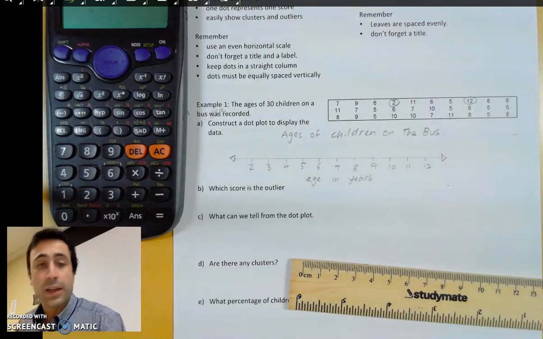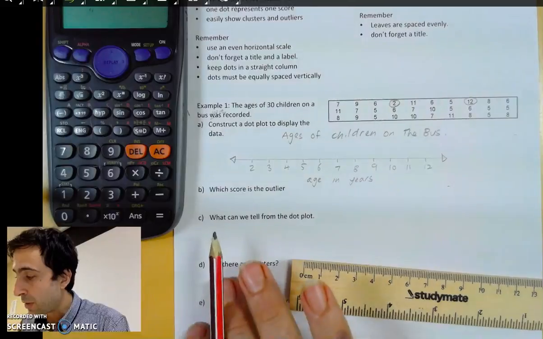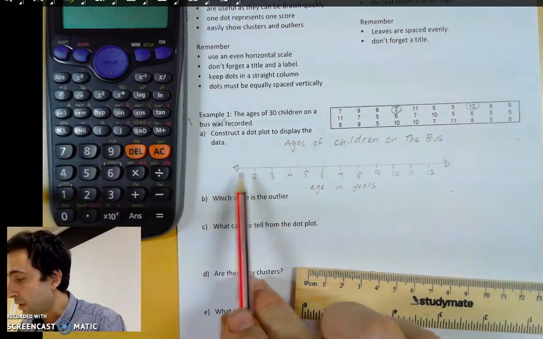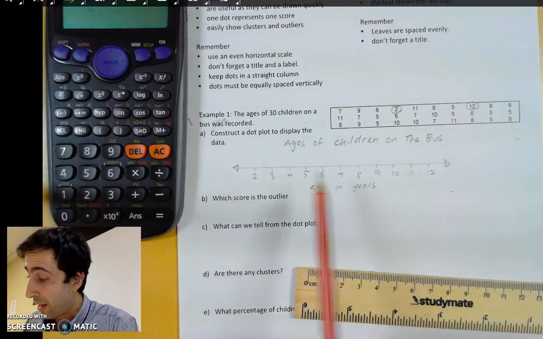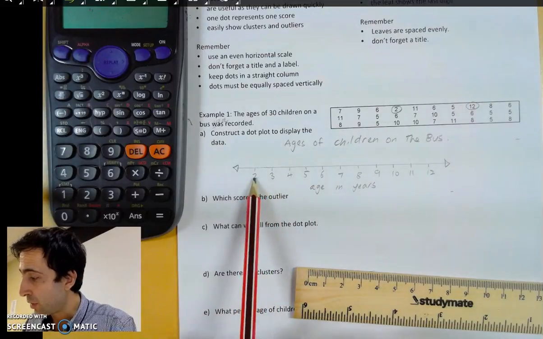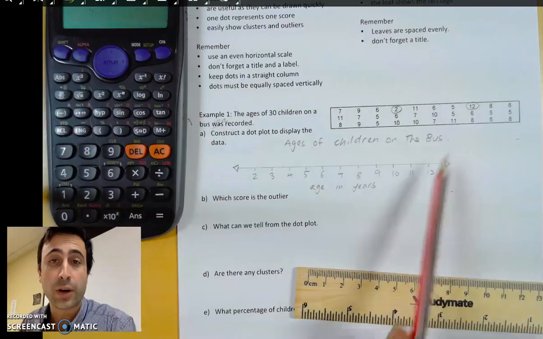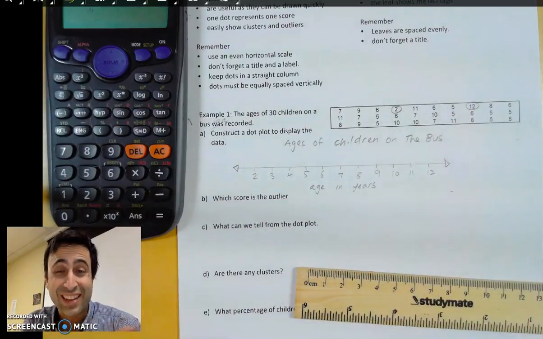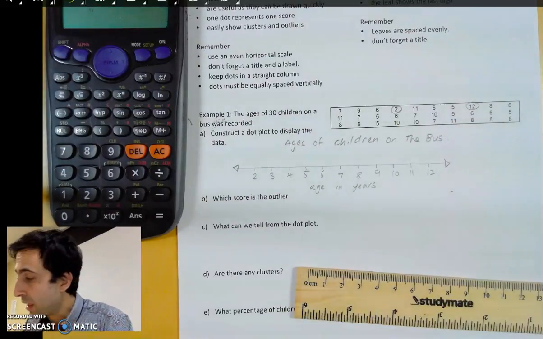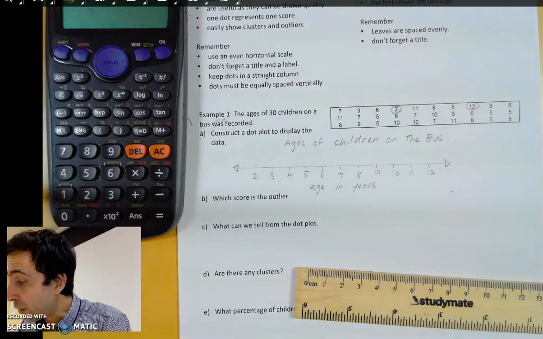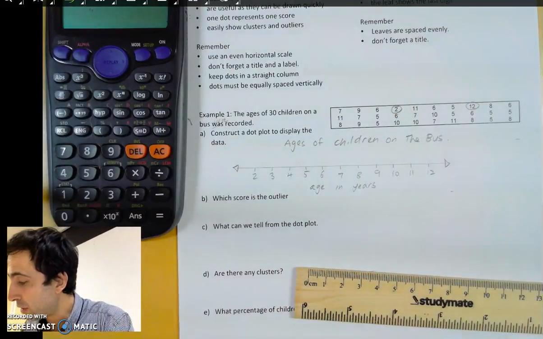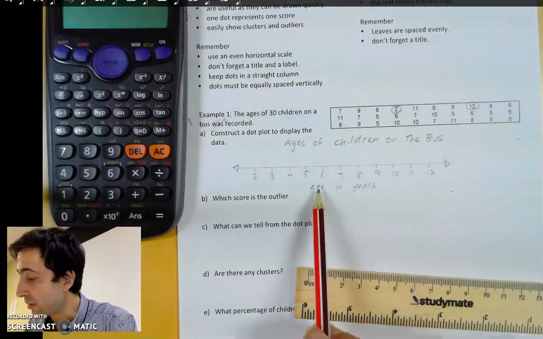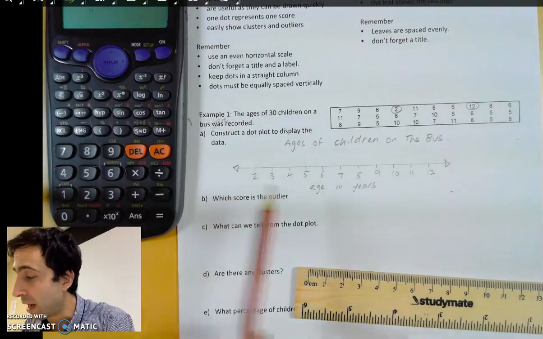So what you see that I've done here is I've created the horizontal axis of the dot plot, and I've added the ages from 2 right through to 12, because they're the ages that we've identified on either end. Now, I've included a title, which we do with every plot that we ever do, and I've also included an axis title, basically to make sense of what those numbers are.